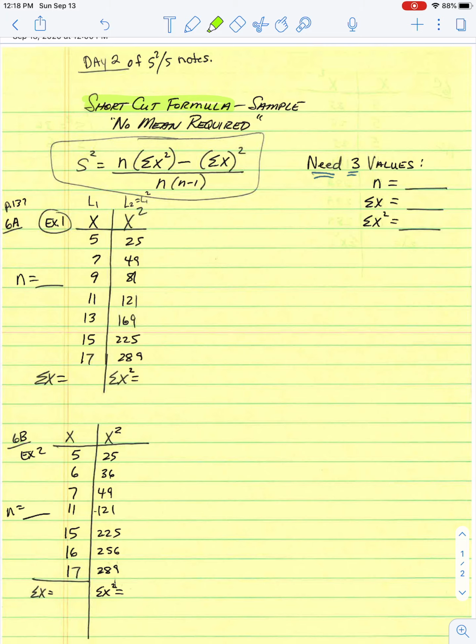Okay, and there's different versions of this. I've simplified this down just a little bit to make it user-friendly for us. So you see a lot of notation going on here. Basically, you need three values. We need three things to be able to fill this formula to calculate the variance and the standard deviation.